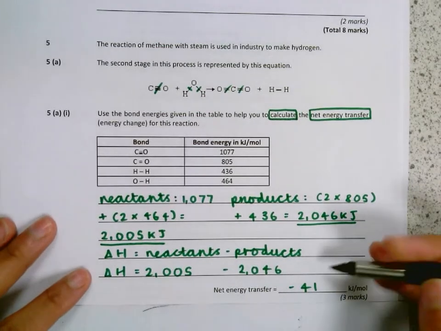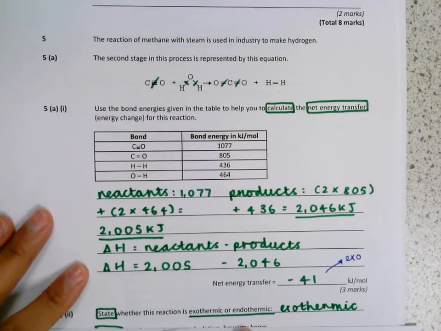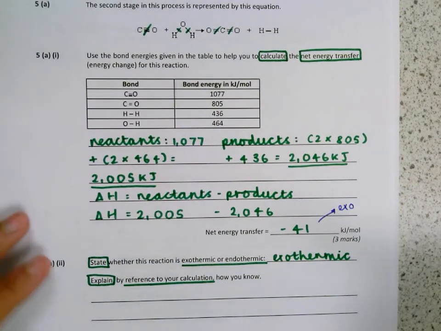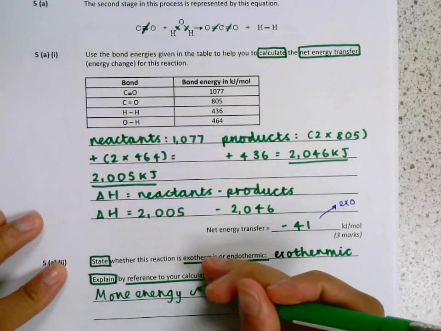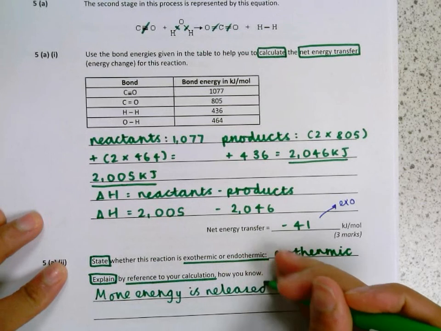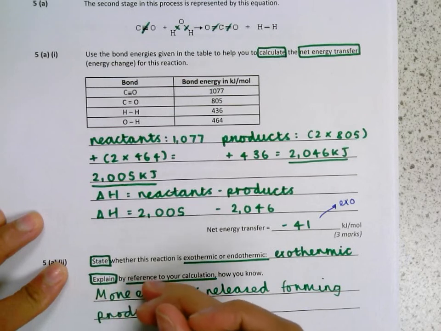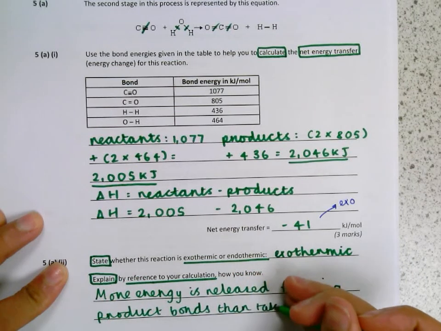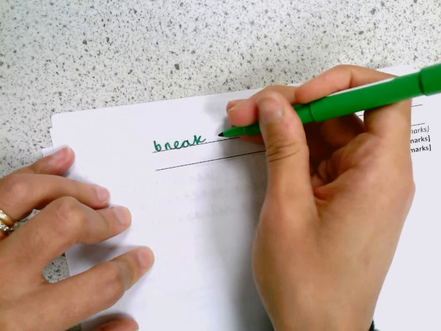What did we say that was? Exo or endo? You're right if you said exo, and therefore I've said it's exothermic here. With reference to your calculation, how do you know? Well, the idea that more energy is released forming product bonds than taken in to break reactant bonds.